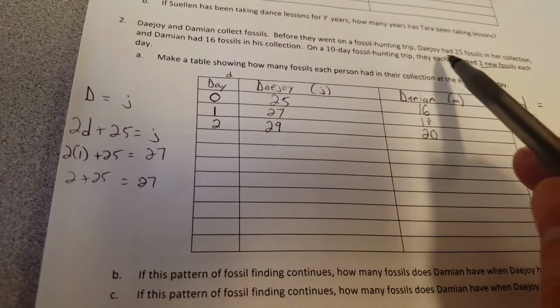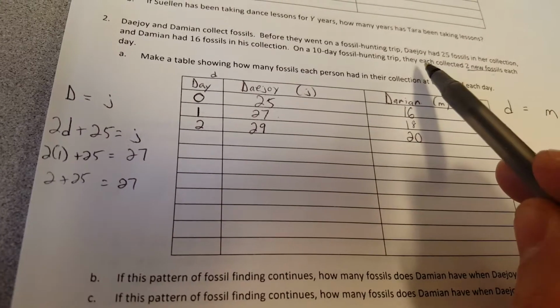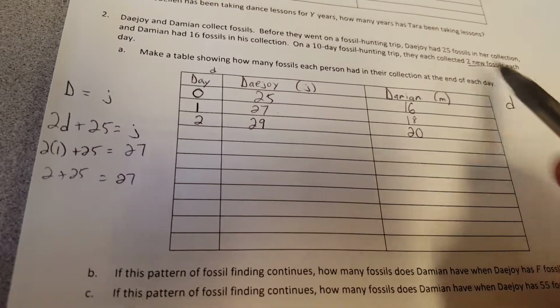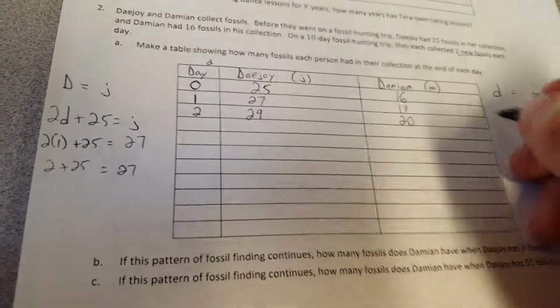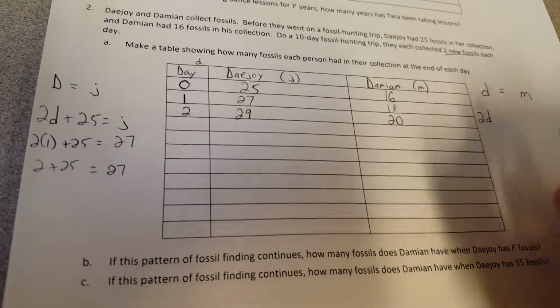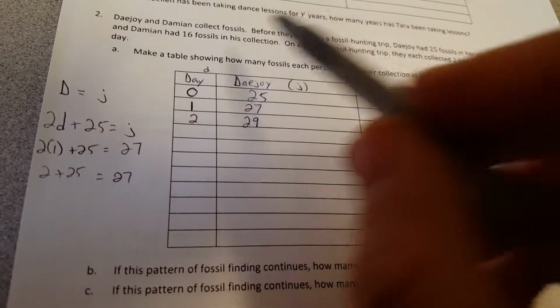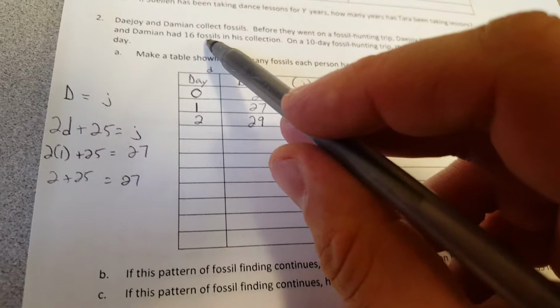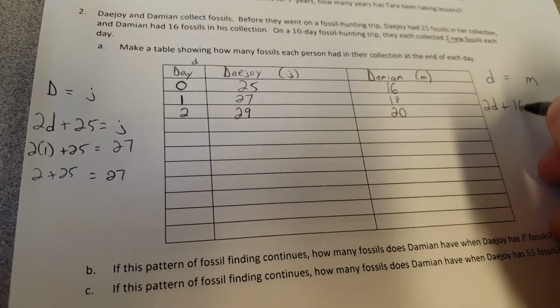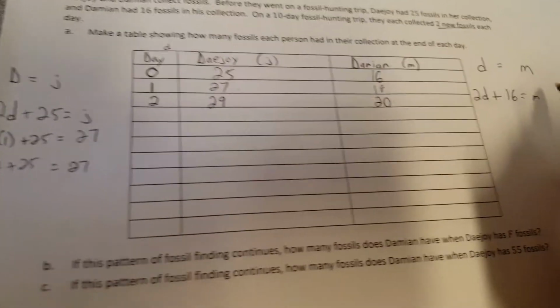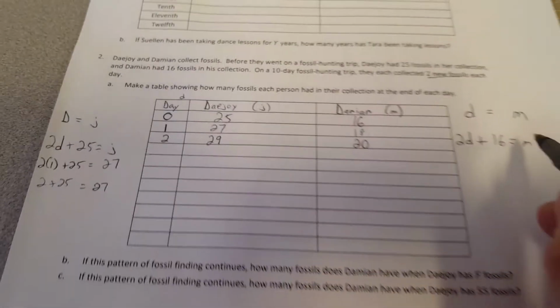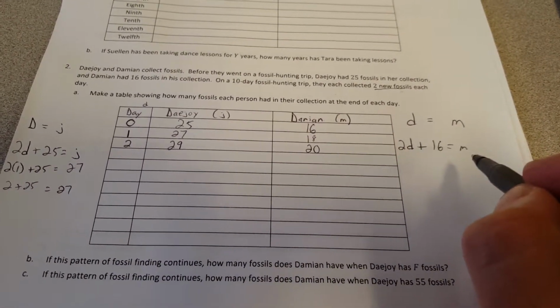So again, according to what the problem says, they each collected 2 new fossils each day. So 2 fossils per day plus the 16 fossils he already had in his collection should equal the fossils that Damien has. And now we just check this by using substitution.